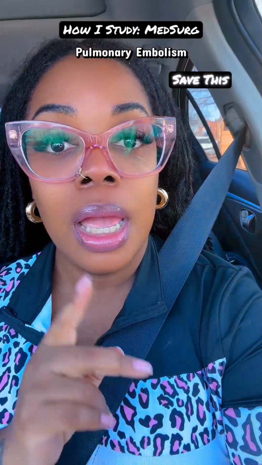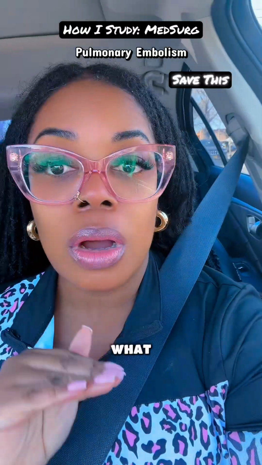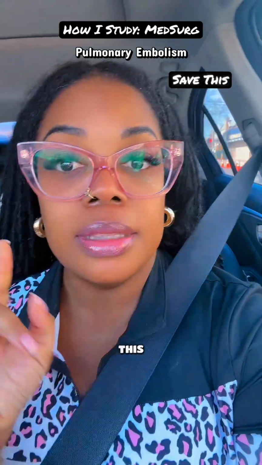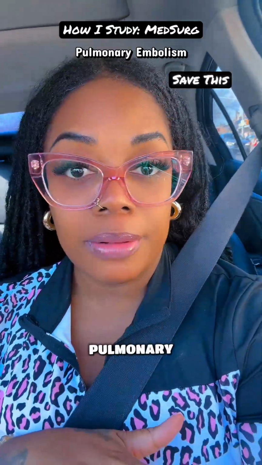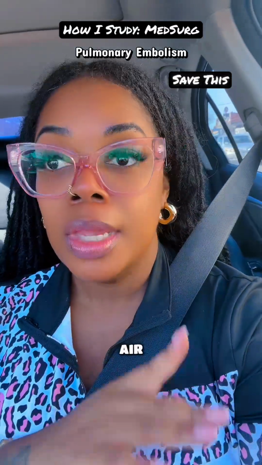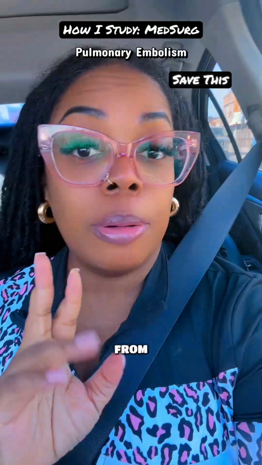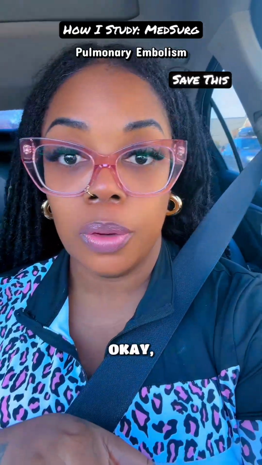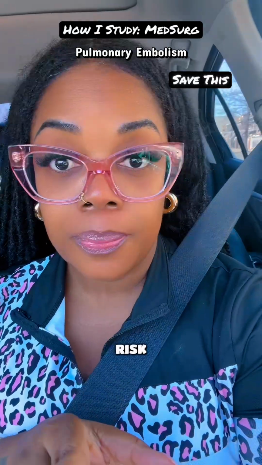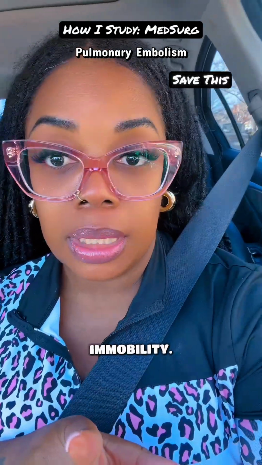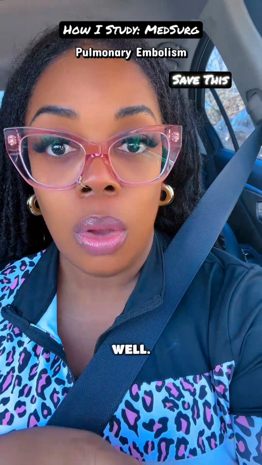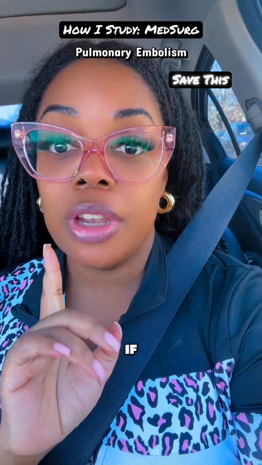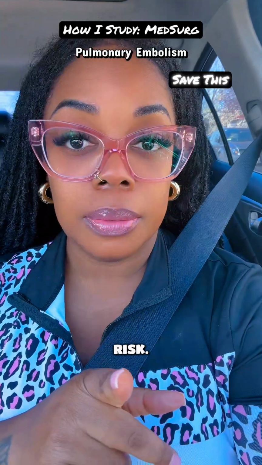Step 2, risk factors. You have to know what causes these clots. The most common cause is a deep vein thrombosis. This usually starts in the legs, but pulmonary embolism can also be caused by air, fat emboli from fractured long bones, amniotic fluid, or even septic debris. Patients at the highest risk are those with prolonged immobility, post-operative patients as well, or anyone with a history of heart failure, obesity, or advanced age. So if your patient is stationary, they're at risk.